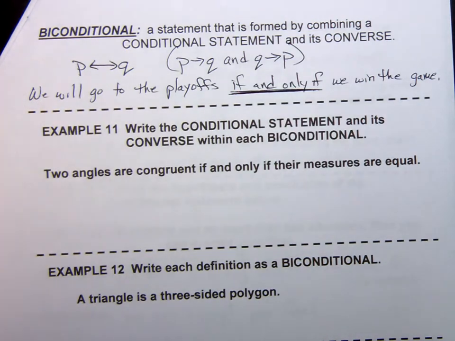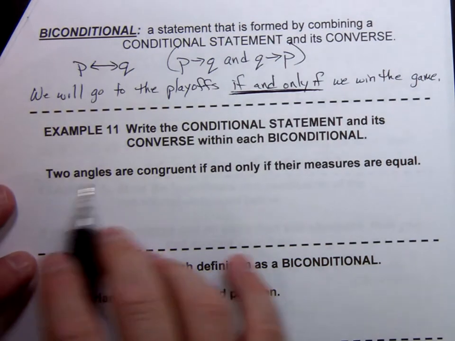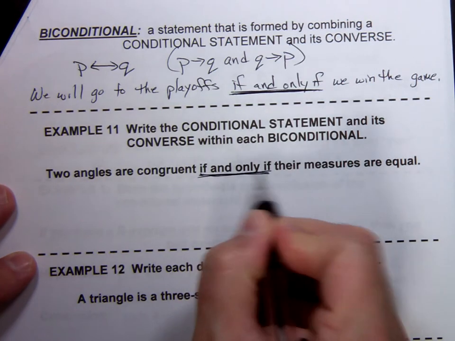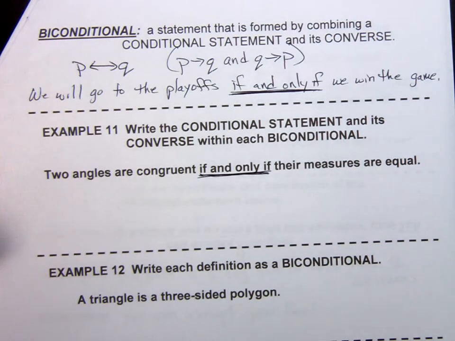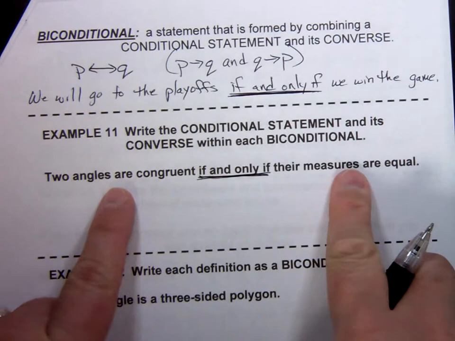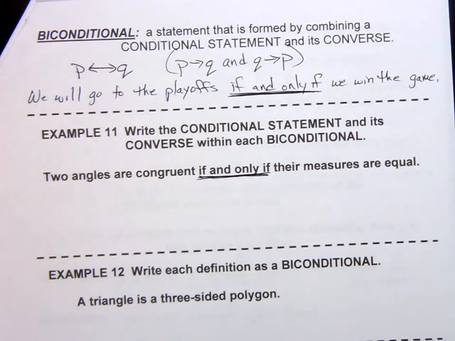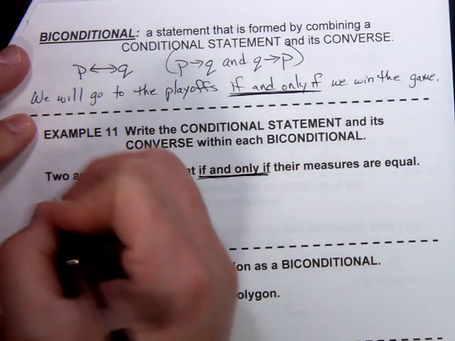Write the conditional statement and its converse within each biconditional. So we're going to take a biconditional statement and break it down into the two separate statements that it means are true at the same time. So it says two angles are congruent if and only if their measures are equal. So you see those magic words that let you know that that's a biconditional statement. So the P and the Q are two angles are congruent and their measures are equal. So I need if P then Q to be true, and I need if Q then P to be true. So this one statement means these two things at the exact same time.